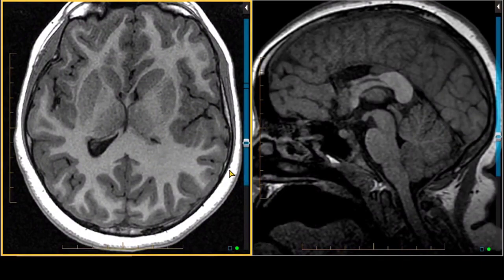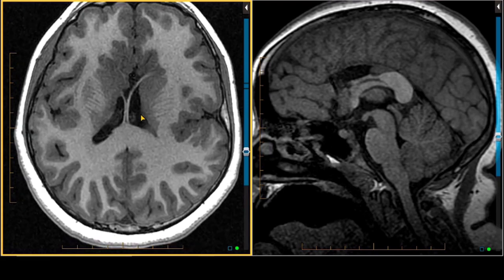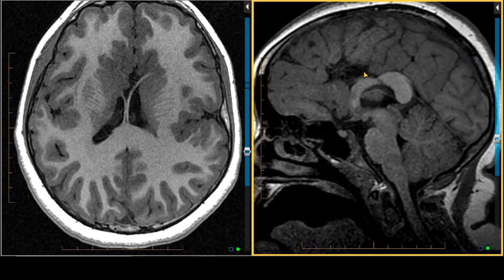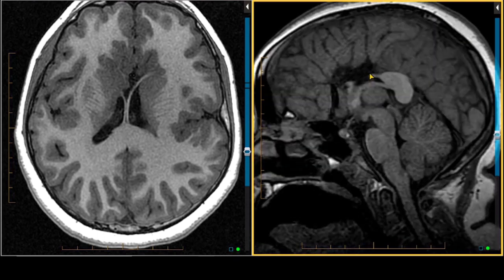This is an MRI scan in an 11-year-old with developmental delay and seizures. As we scroll through, we encounter a number of abnormalities. First, on this sagittal T1 weighted image, we see a thickened splenium and isthmus of the corpus callosum, and we don't see the anterior portions of the corpus callosum.